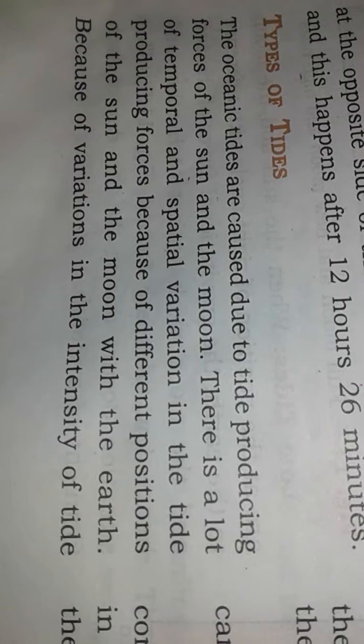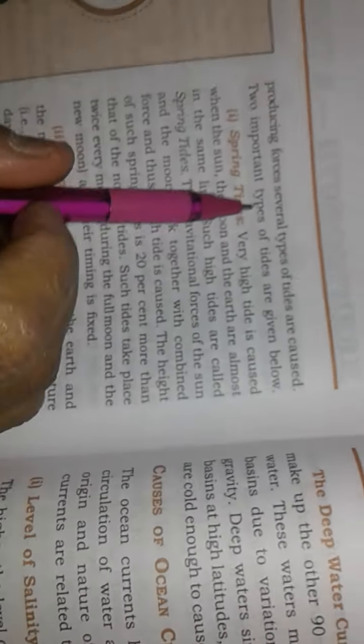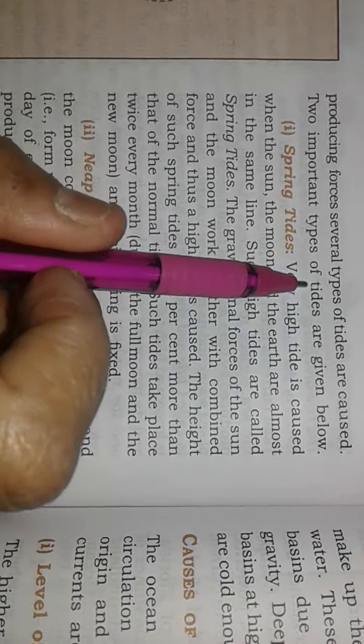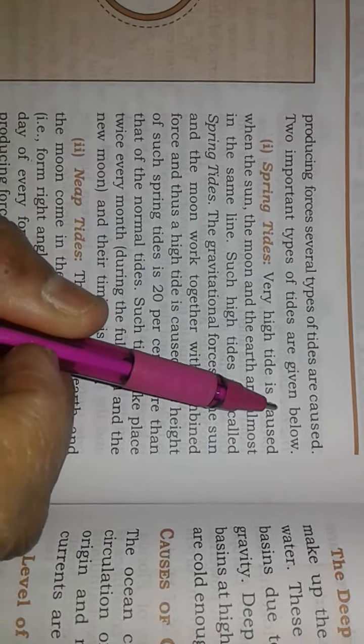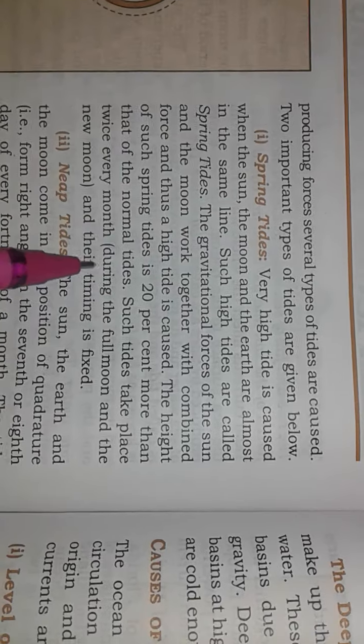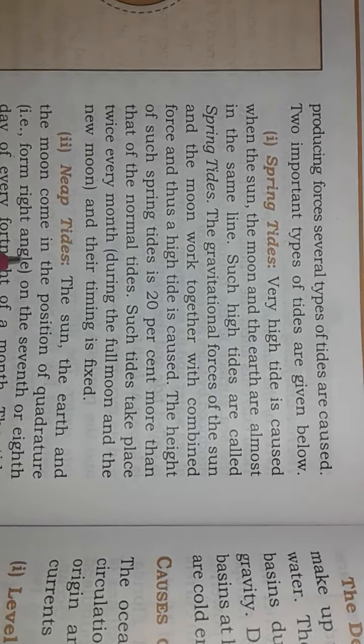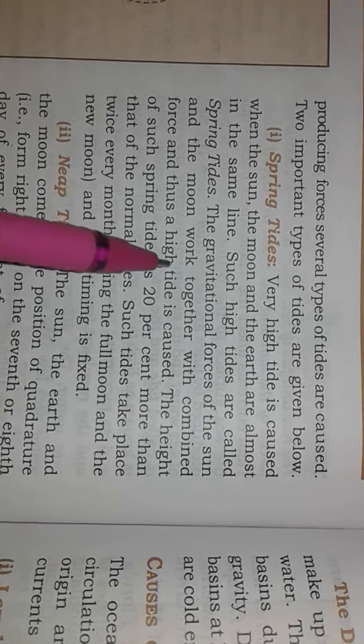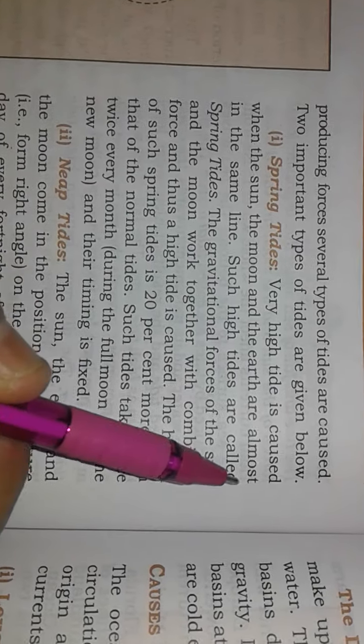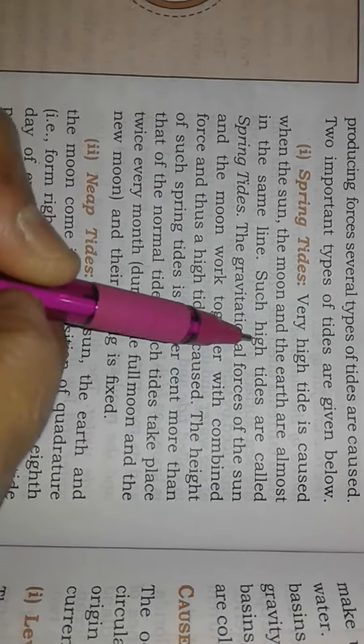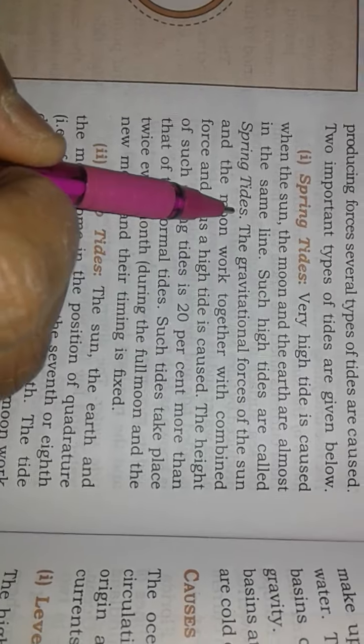Because of variation in the intensity of the tide producing forces, several types of tides are caused. Two important types of tides are given below: spring tide and neap tide. A very high tide is caused when the sun, the moon and the earth are almost in the same line. Such high tides are called spring tides.